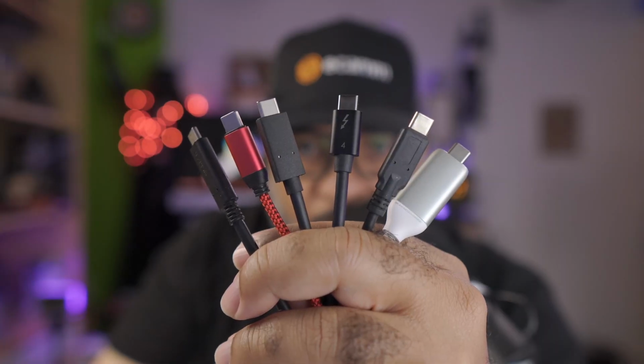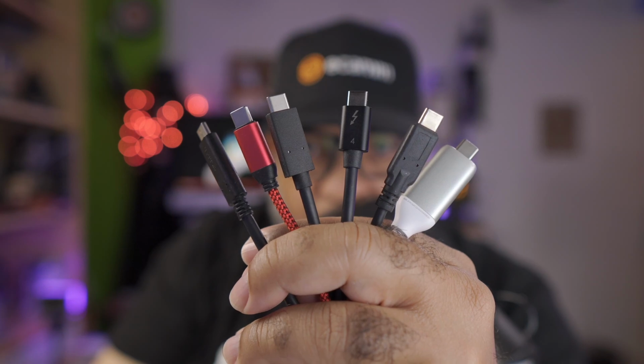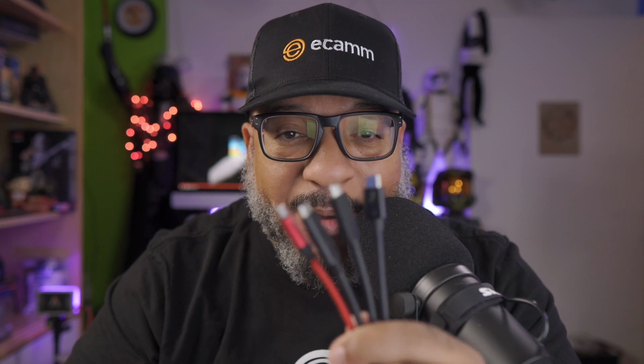If you're a modern day computer user, you've definitely seen one of these. This is a strange combination of USB 2, USB 3.1, USB 3.2, Thunderbolt 3, Thunderbolt 4, and now USB 4. And this confusion can be a huge mess because all of these connectors look the same, but they're very different. Today we're going to dive into the primary differences between USB-C and Thunderbolt as a way to help clear up some of the confusion.